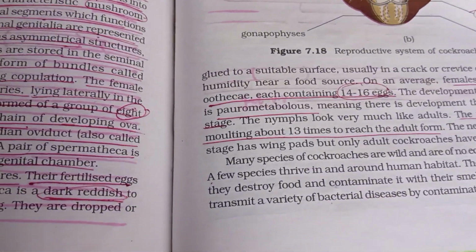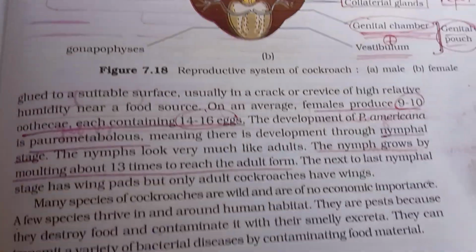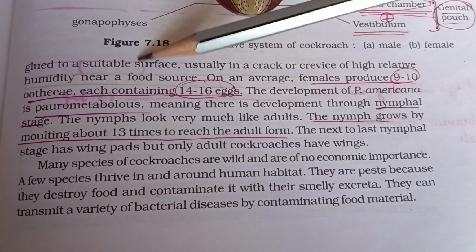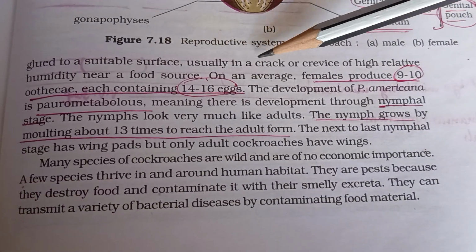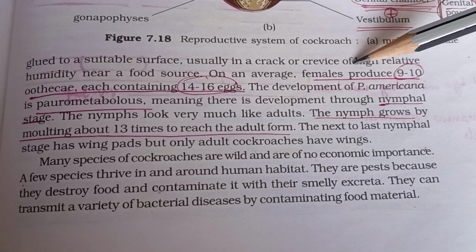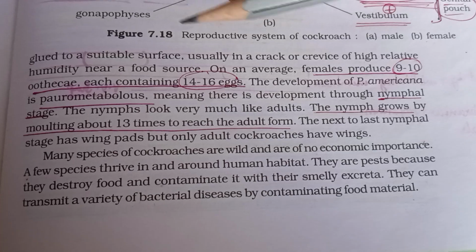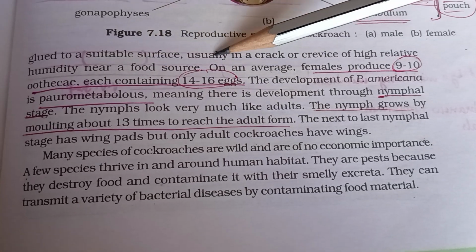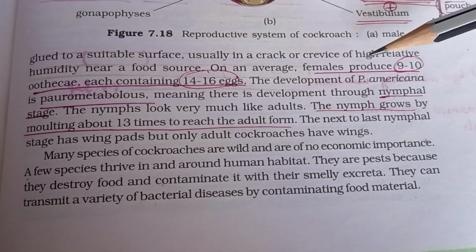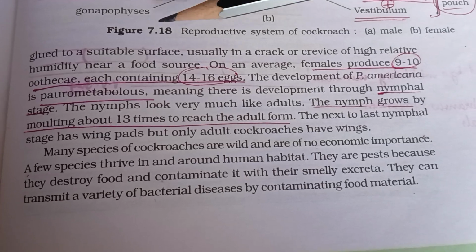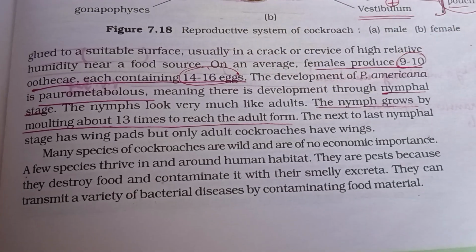They are dropped or glued to a suitable surface, usually in a crack or crevice of high relative humidity near a food source. On an average, females produce 9 to 10 oothecae, each containing about 14 to 16 eggs.